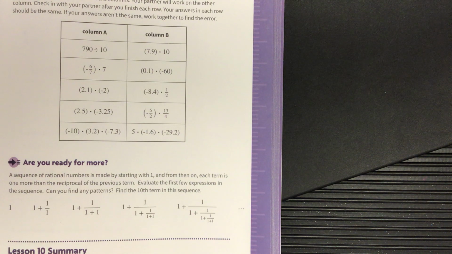What did you get? For me, 79, and that's negative, and that's 0.6. Make sure you have a line on this to make sure it's continuous. I got 65 over 8. I got negative 2 over 5. Oh, yeah, that would be negative.